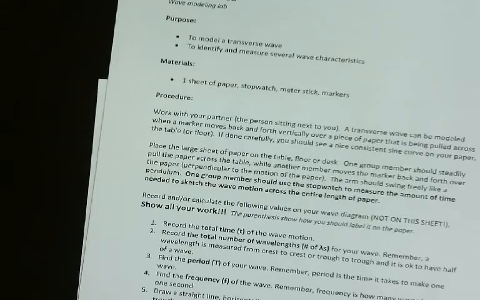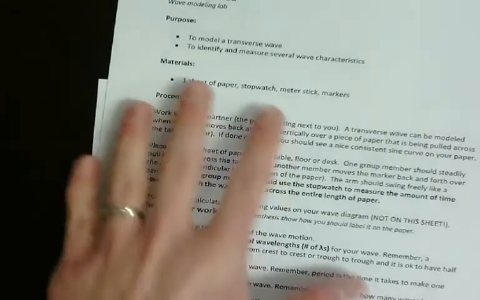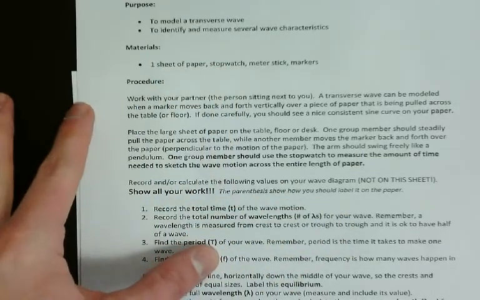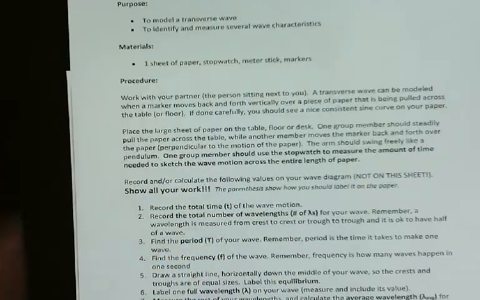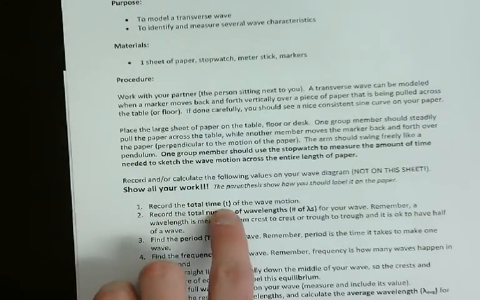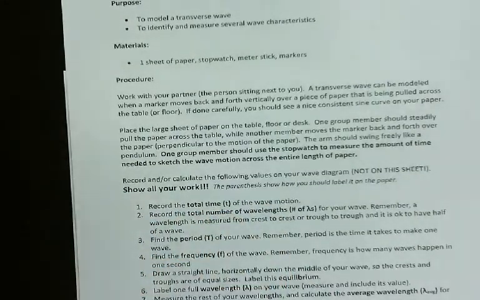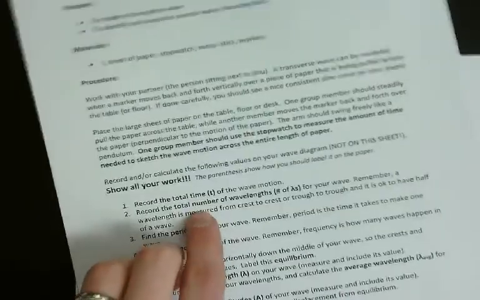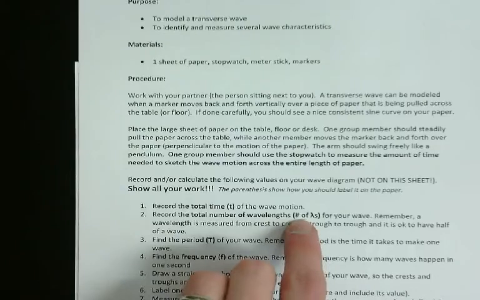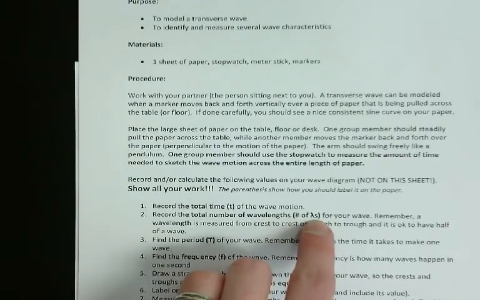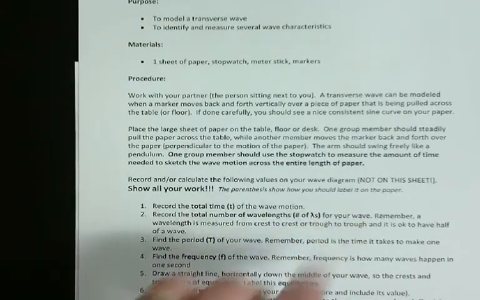Record and calculate the values on your wave diagram, not on this sheet. Show all your work. The parentheses show how you should label it on the paper. So, for example, it says record the total time t of the wave of motion. So you would write on your paper t and write down how long it took. Then next to that, you would write total number of wavelengths. You would write number of lambdas. That's a funky upside down y, the Greek letter lambda. And then you would put how many you have.